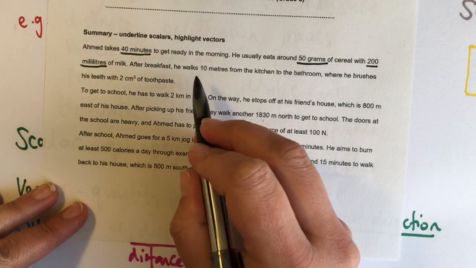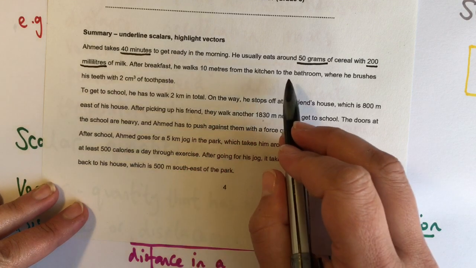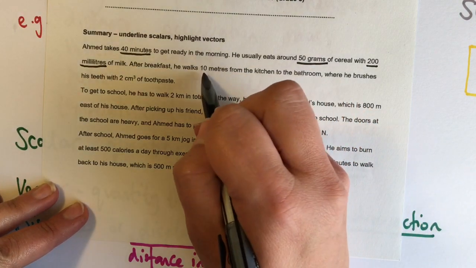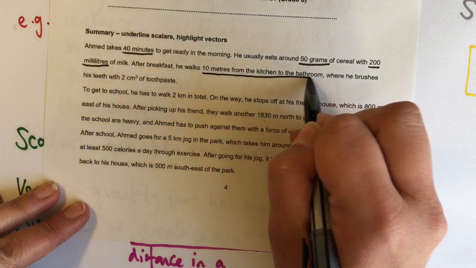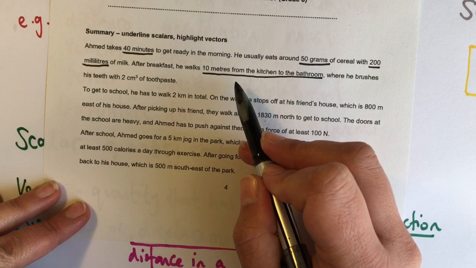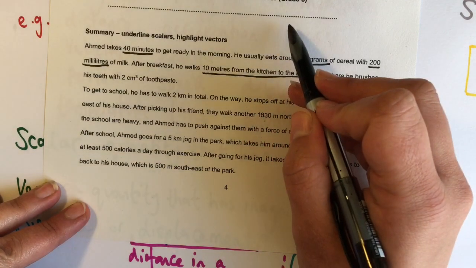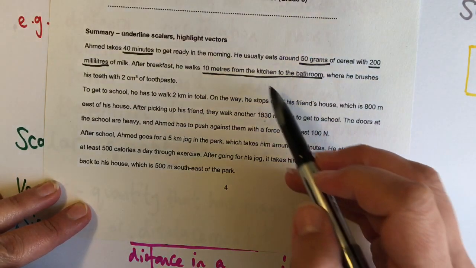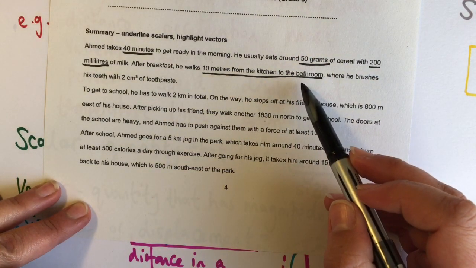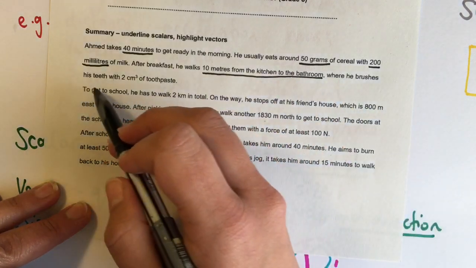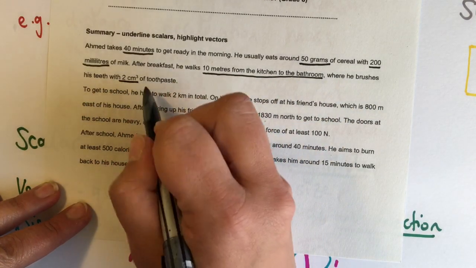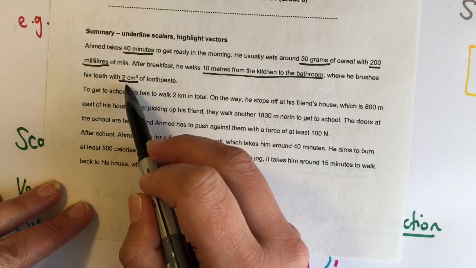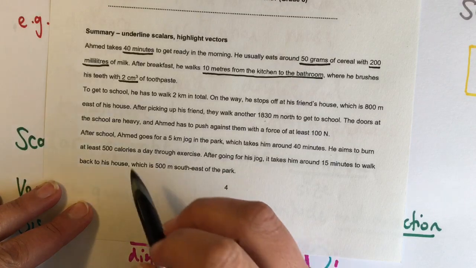After breakfast, he walks 10 metres from the kitchen to the bathroom. Well, here we would probably make the assumption that this is the distance that he moves, because he's unlikely to be moving in one direct line. He's probably going to have to move around through a doorway and what have you. So that would be a distance rather than a displacement. Where he brushes his teeth with 2 centimetres cubed of toothpaste. So a volume is a scalar.